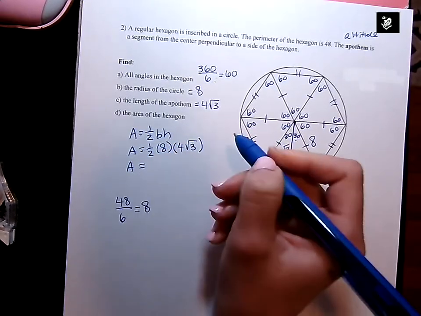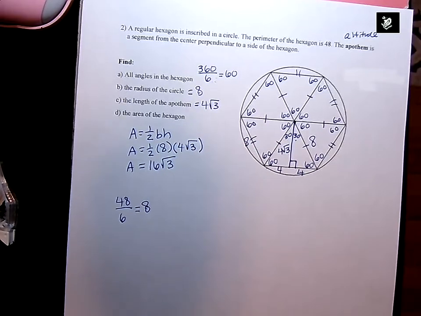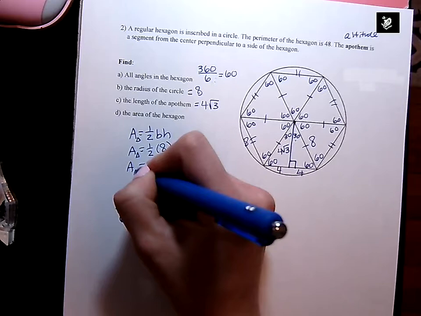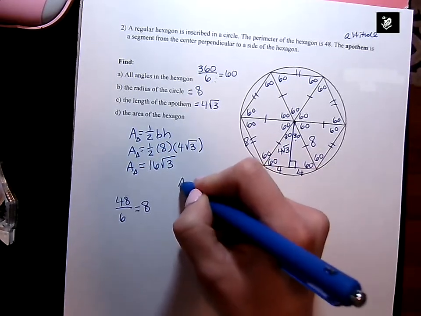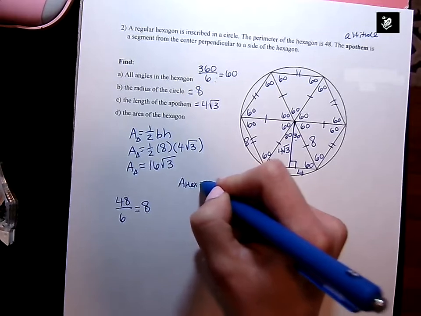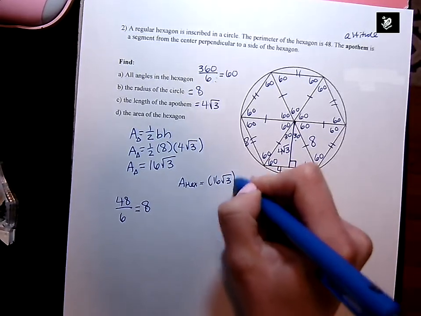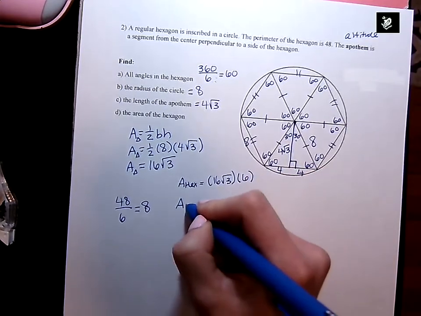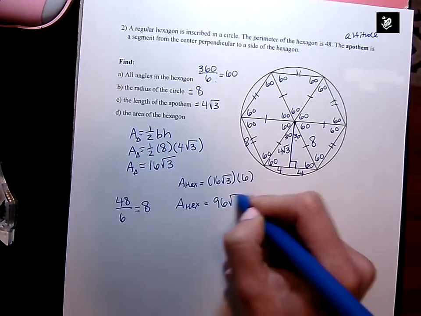And we'll get that the area is 16√3. That's for one triangle. If we want the area of the hexagon, we're going to take that and multiply it by 6 because there are 6 equilateral triangles. So the area of the hexagon is equal to 96√3.